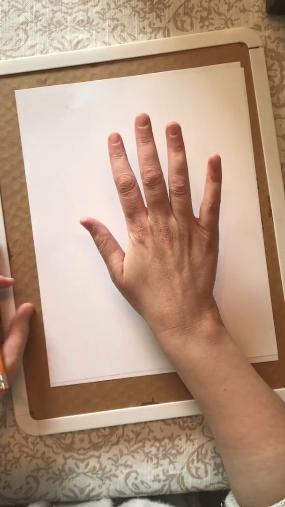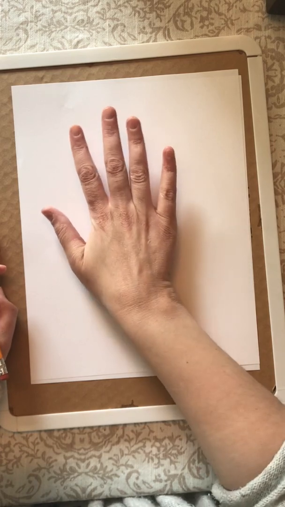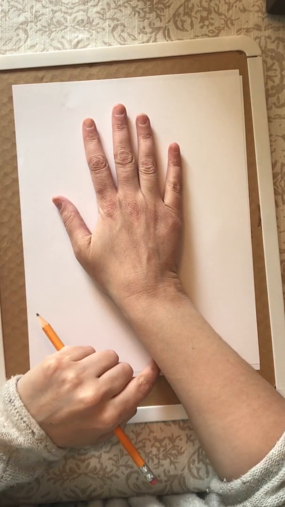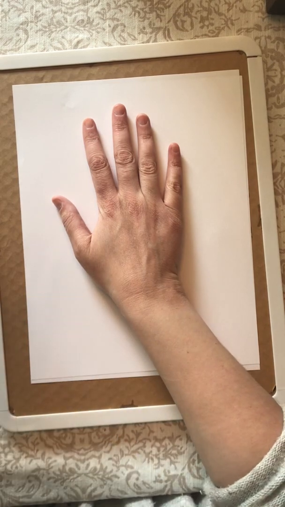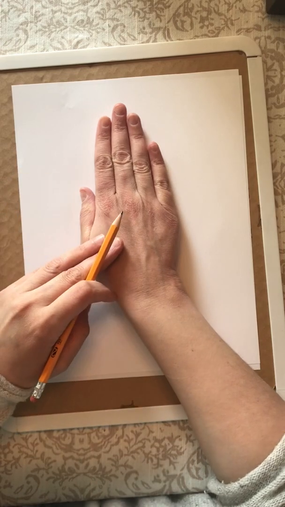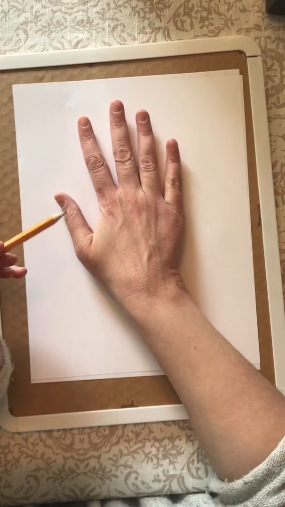So the very first thing I'm going to do is get a piece of paper, and you can use any kind of paper that you have, and you're going to trace the hand that you don't write with. So Mrs. Counts is left-handed, so I'm going to trace my right hand, and I'm just going to put my hand on my paper like this, and I want some of my arm showing because I'm also going to trace my arm. Now, when you're tracing your hand, you don't want to have your fingers really close together. You want them to kind of be spread out a little bit.